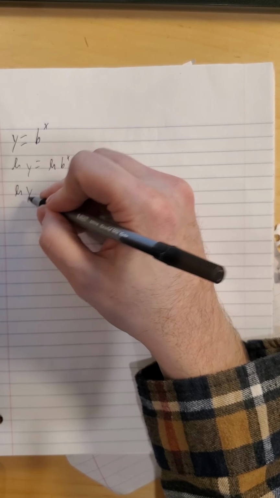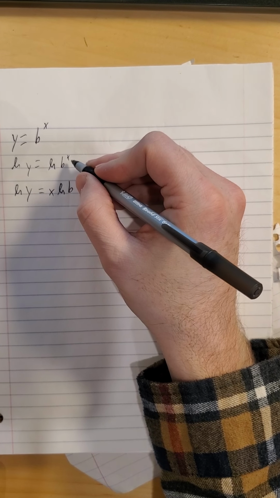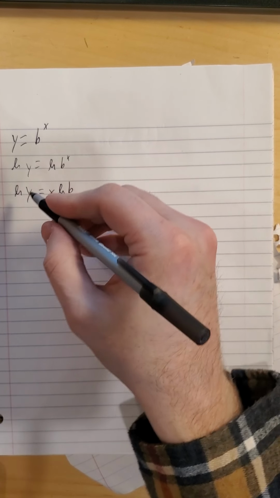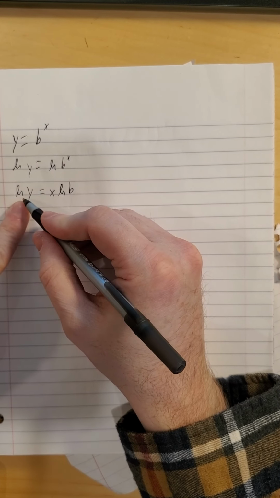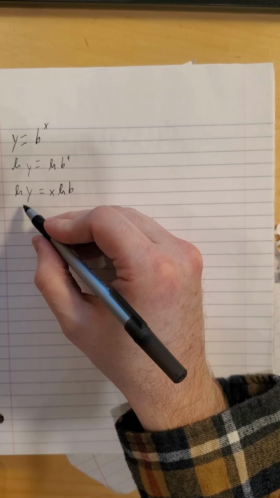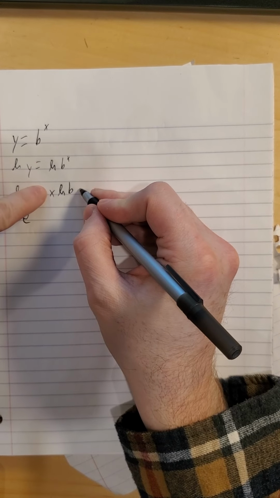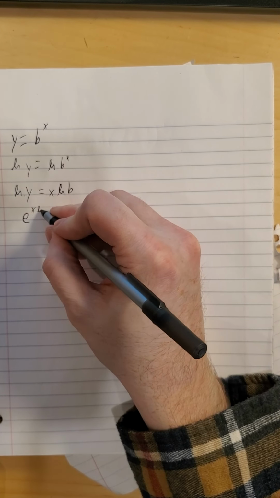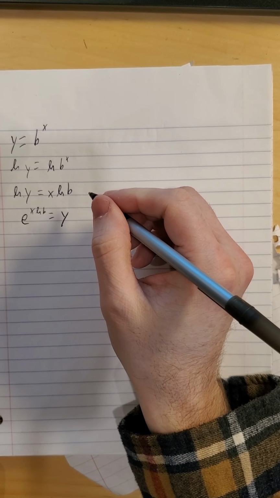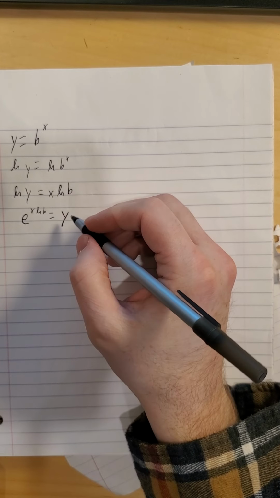So natural log of y is x natural log of b, just properties of logarithms. If I translate this logarithmic back into an exponential, I now have a base e. So I can say my base e raised to the power on the other side, x natural log of b, is worth y. So this is just translating from exponential to logarithmic.